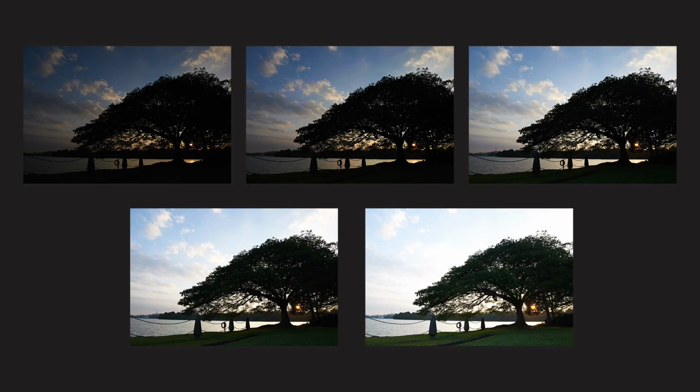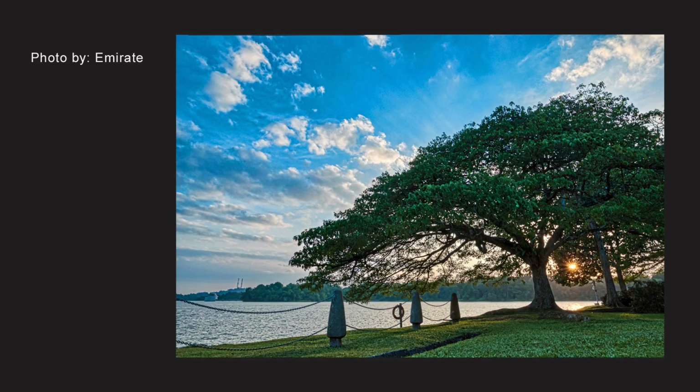And talking about post-production, one of the most common uses of bracketing is HDR photography. This is when you take multiple images taken with different exposures and combine them into one. And now let's talk about how you actually do exposure bracketing.